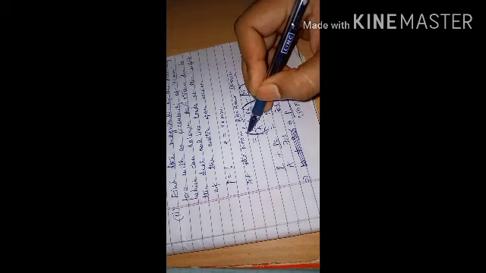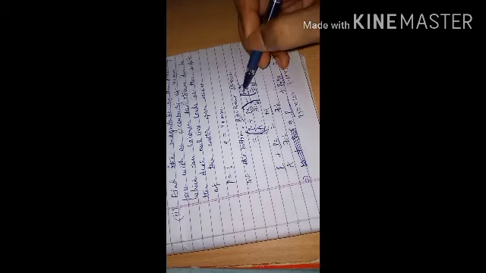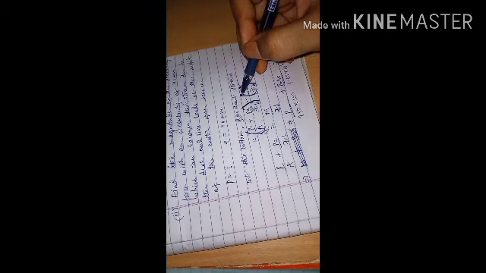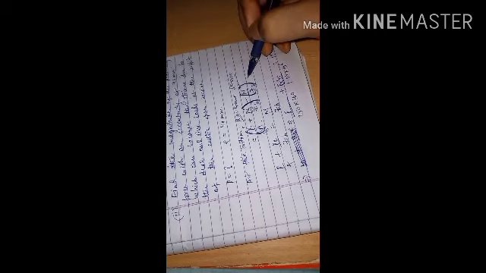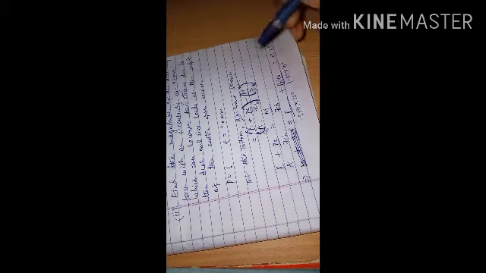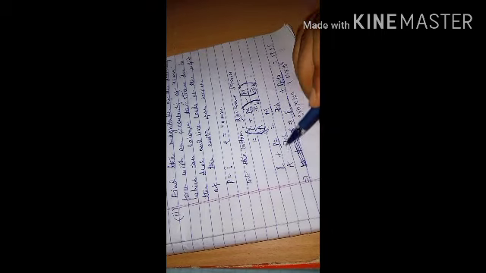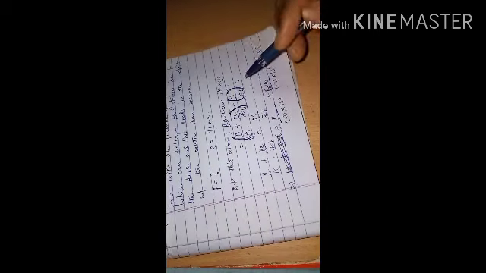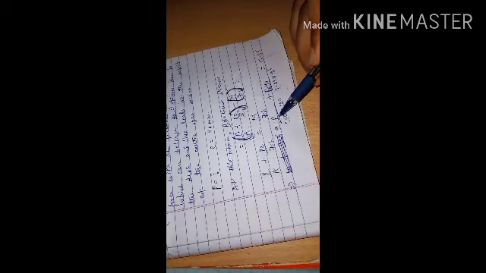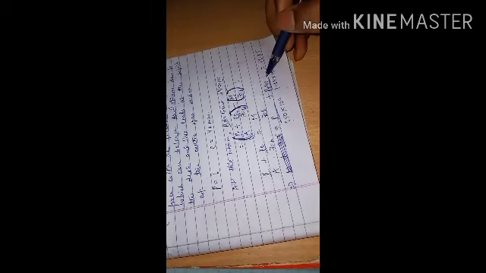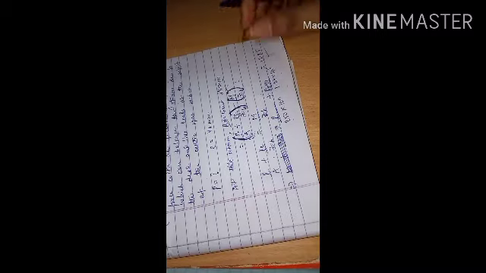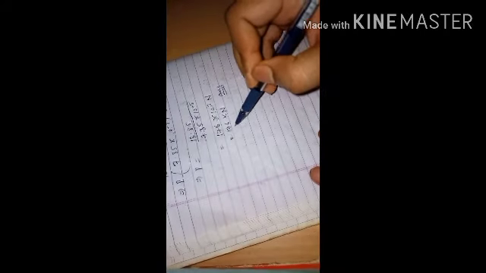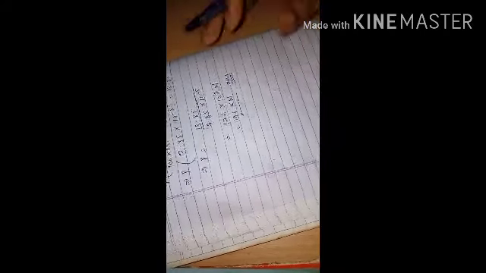This part of the prestressing force has to balance the bending stress due to the dead load and live load, M by ZB. So we have equalized both, with P as the variable and the rest values fed, and we have obtained P here as 176 kilonewton.